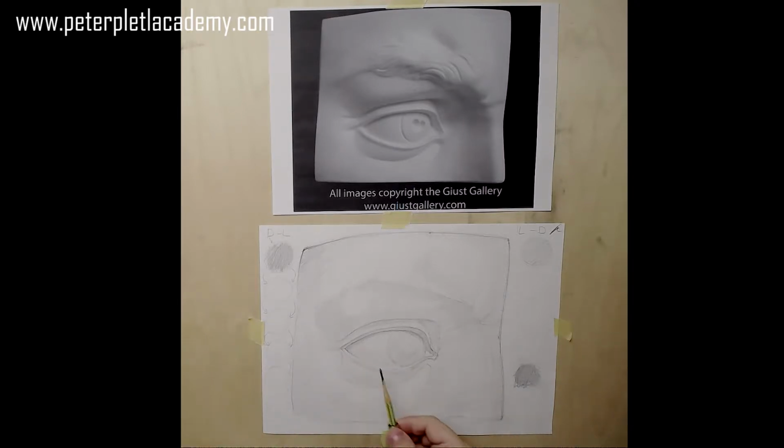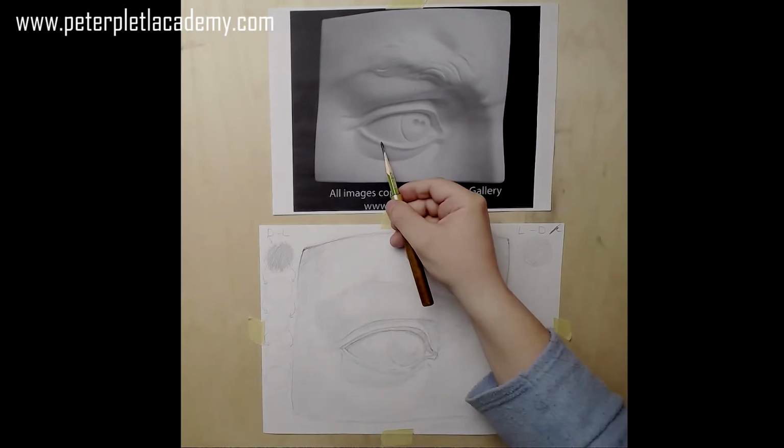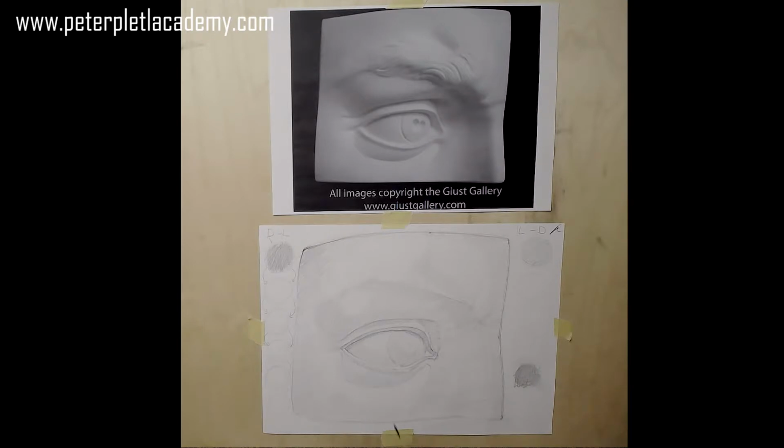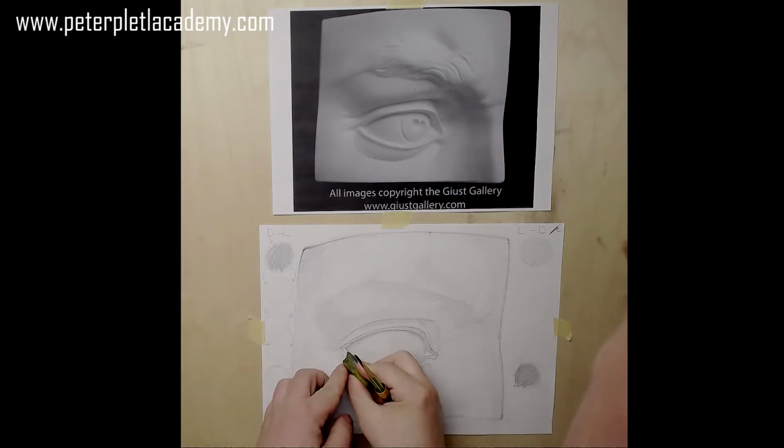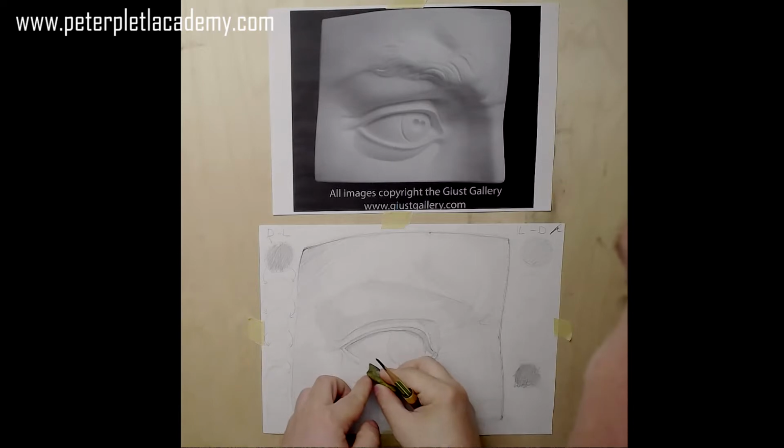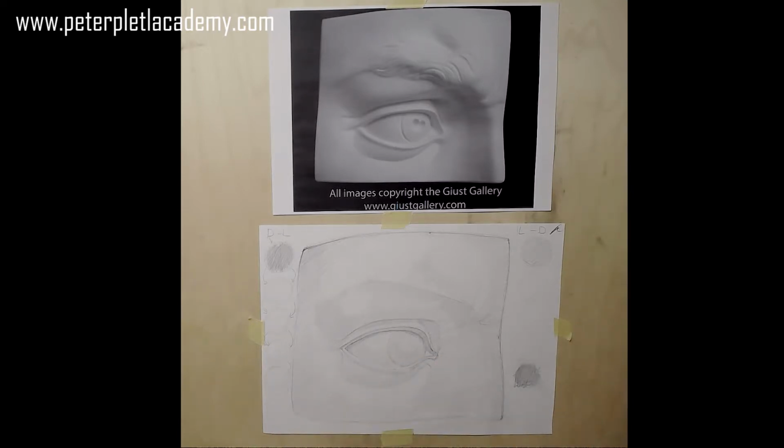It's just a construction line, but it will not be visible. As you can see, there are edges there, they aren't lines, so I just take out those lines. Okay.